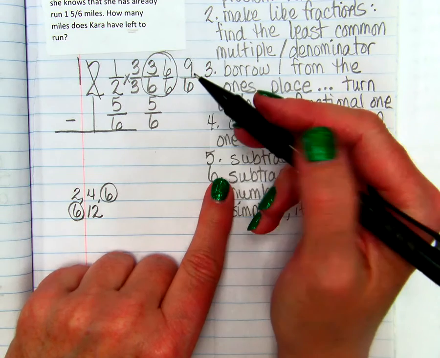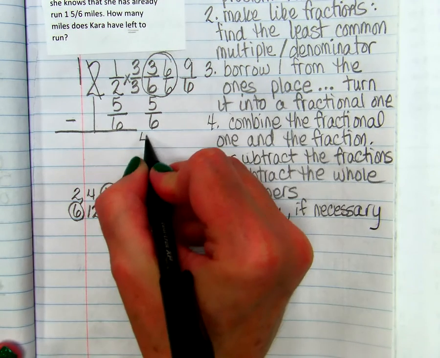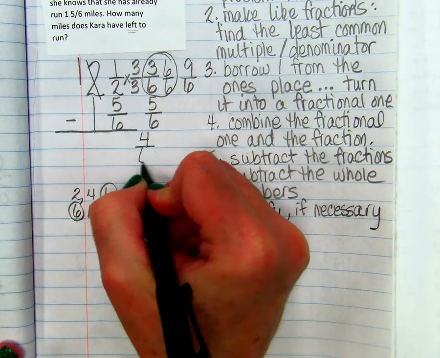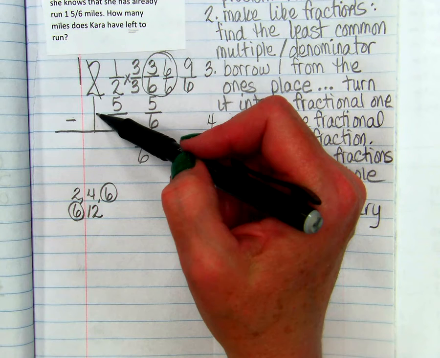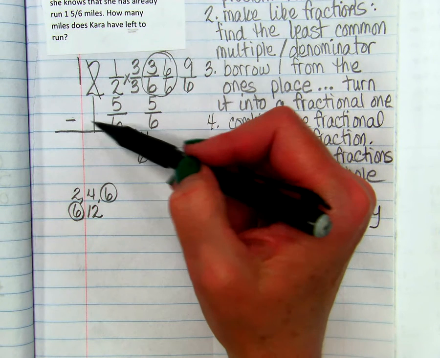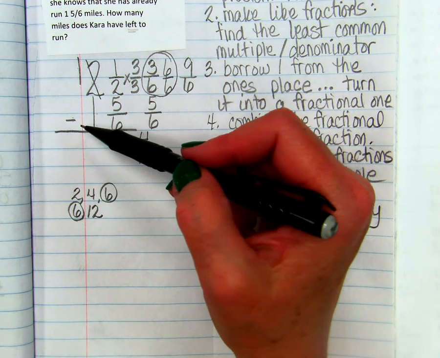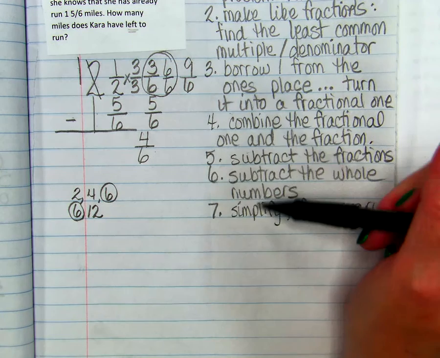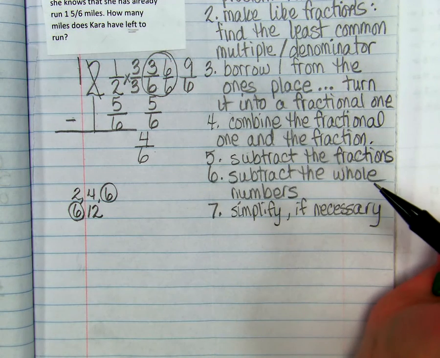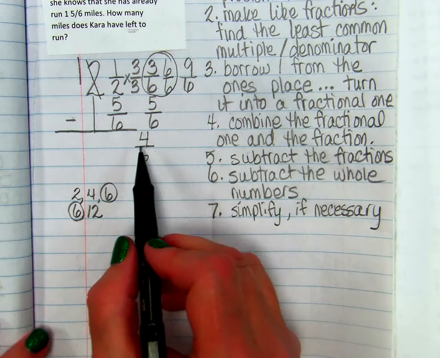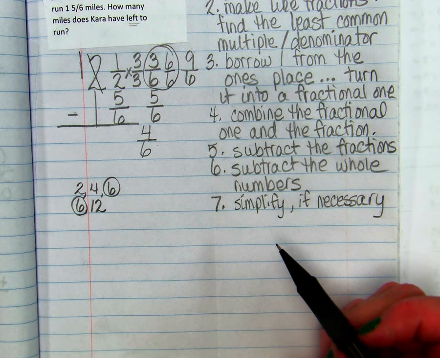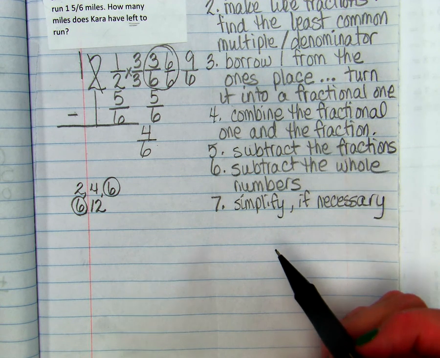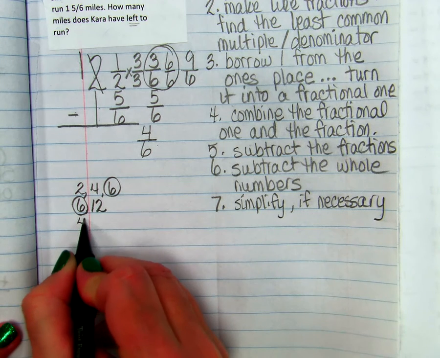Can we do that? Yes. And what do we have? 9 minus 5 is 4/6. Subtract the whole numbers. 1 minus 1 is 0. We are not required to put a 0 here. Okay, so we're going to leave it blank. And simplify if necessary. All right, so what are my factors here? What is the factor that 4 and 6 share? Do we need to list our factors? I would be happy to do that for you.